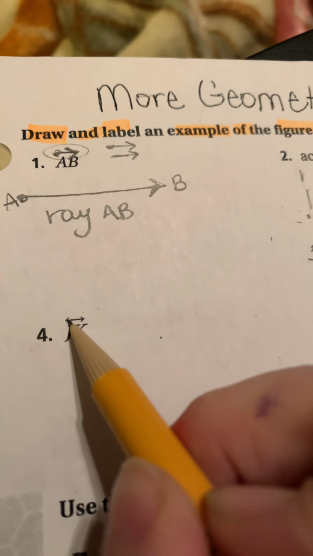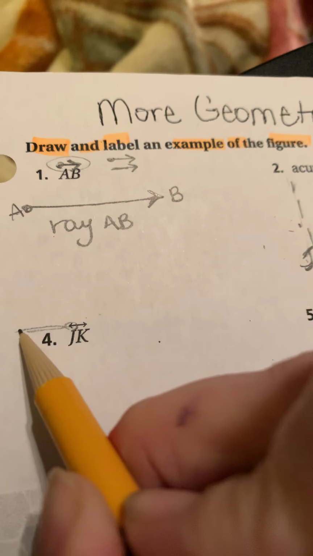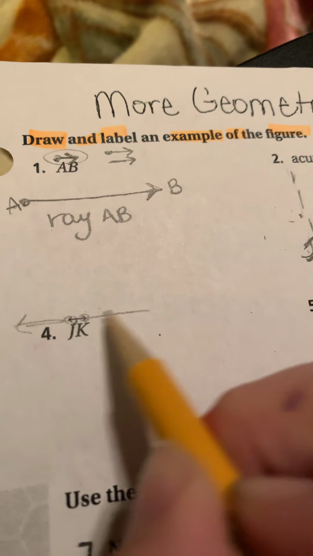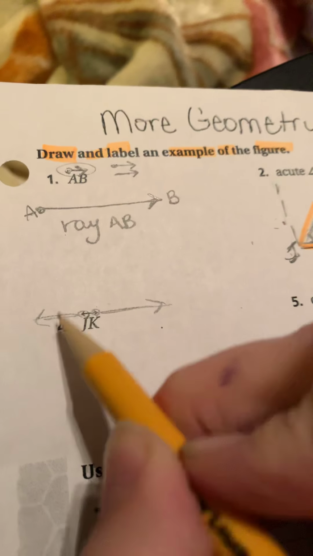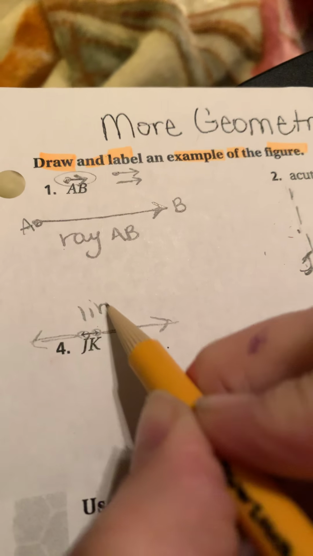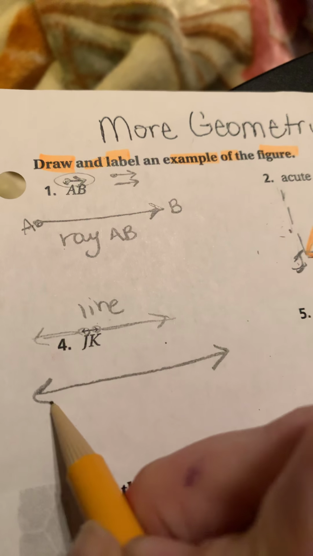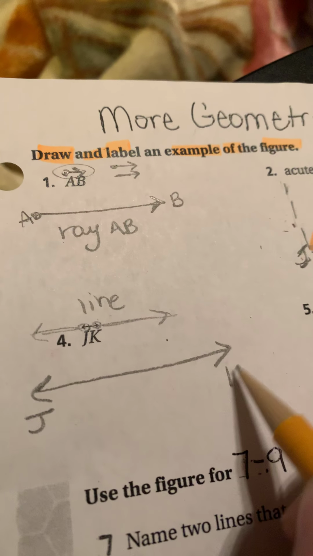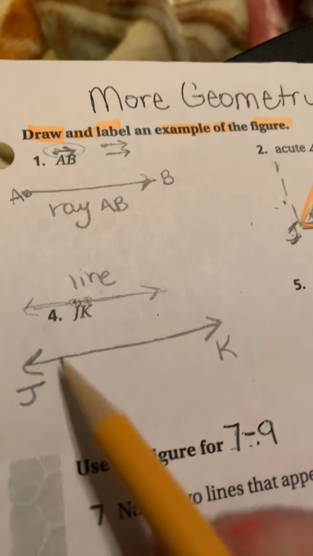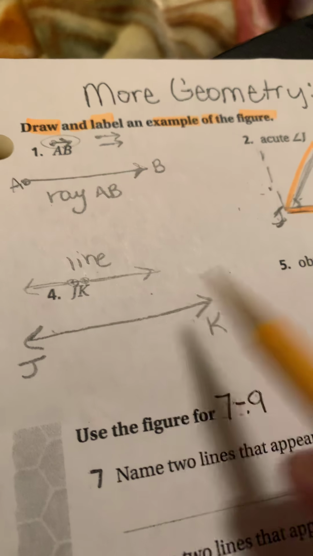All right. If you go on in this direction forever and ever and ever, and this arrow saying you go this direction forever and ever and ever, what do we call that? That's a line. So we just need to draw a sample. So line JK. These arrows indicate forever and ever and ever.